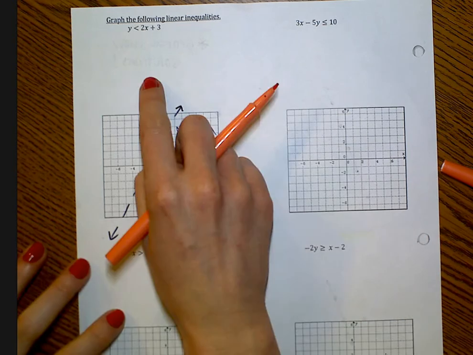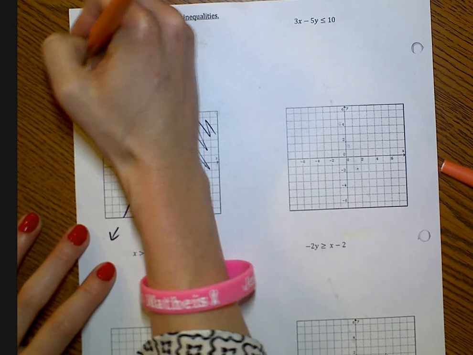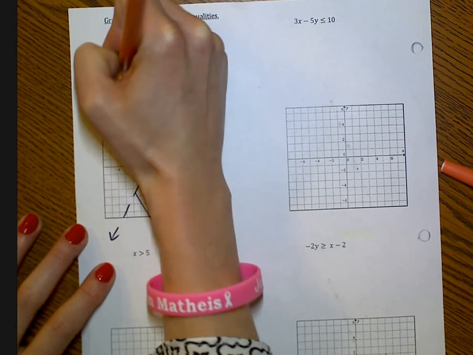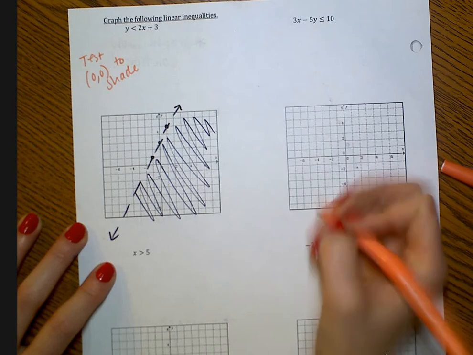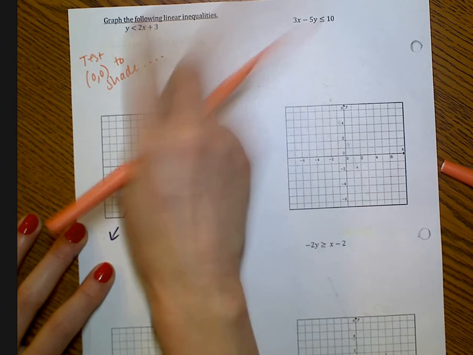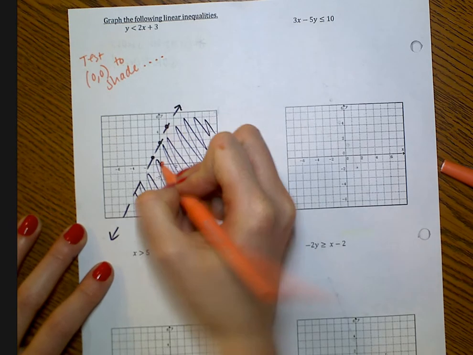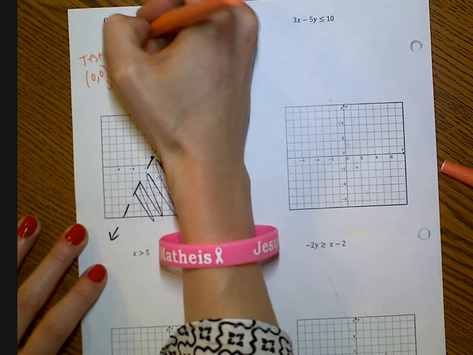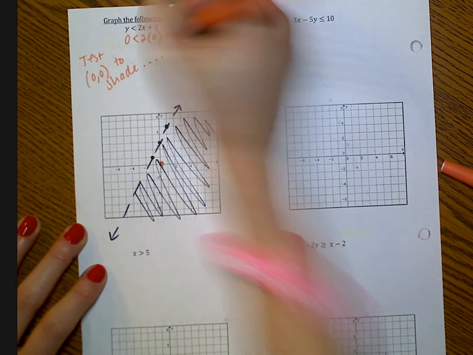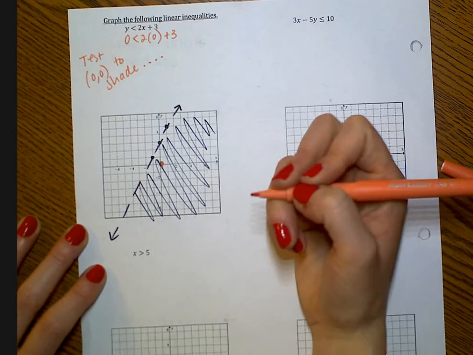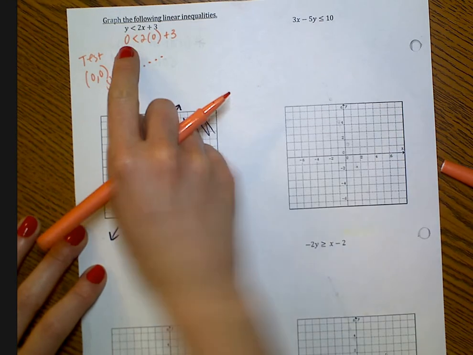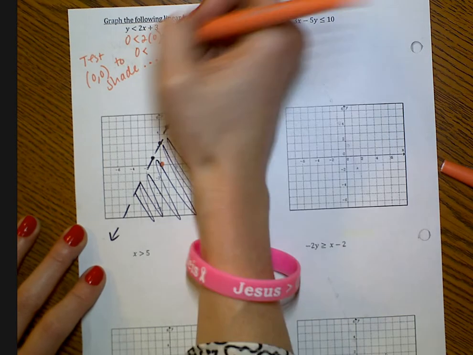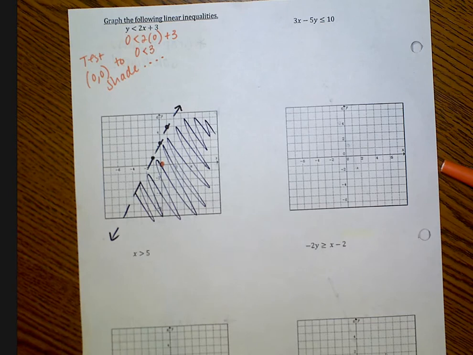Test 0, 0 to figure out where to shade. So let me show you that. 0, 0 is right there. It's real easy to plug in. If I plugged in 0 for x and 0 for y, and figured out what this thing would look like, that'd be 0 is less than 2 times 0 is 0 plus 3. 0 is less than 3 is what I would be looking at.